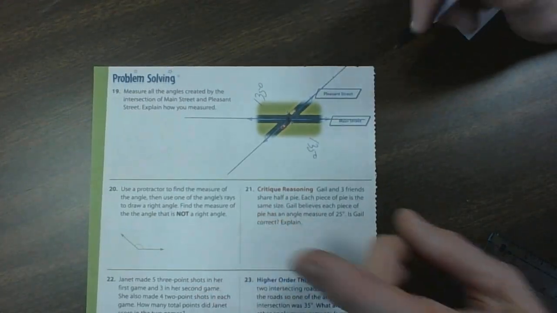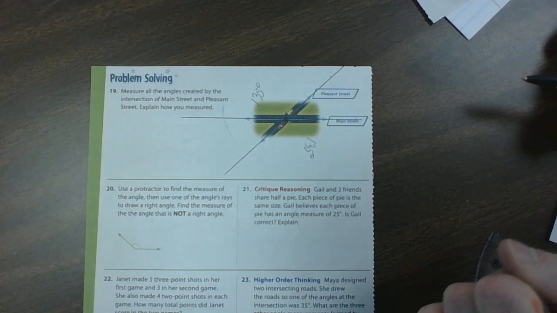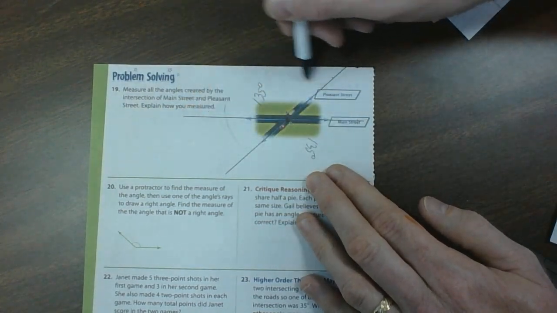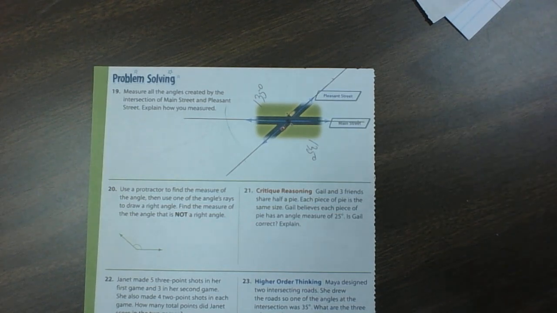Now, a couple strategies here. All the way around would be a 360. From here to here would be a 180. So we could do a couple things. You could do some math and figure it out. We're going to keep using our protractor.